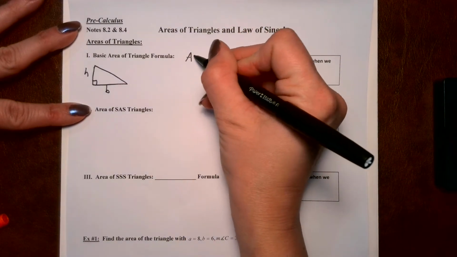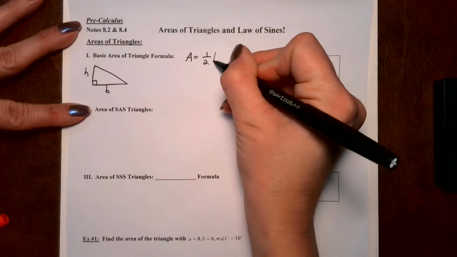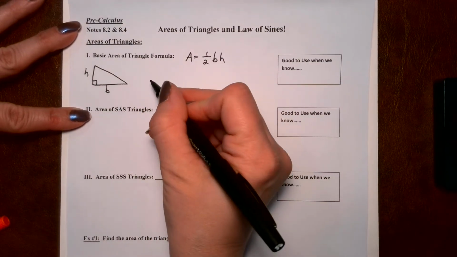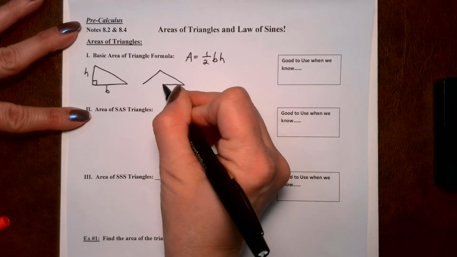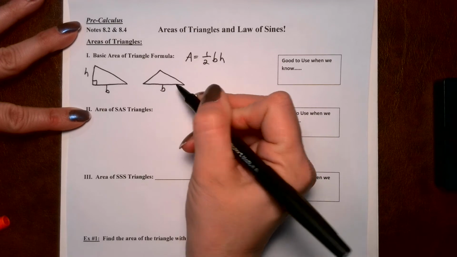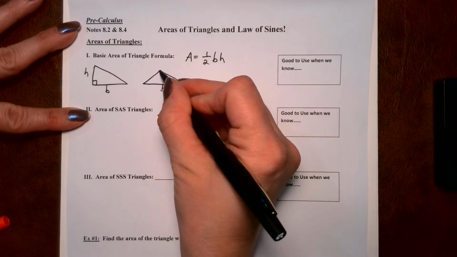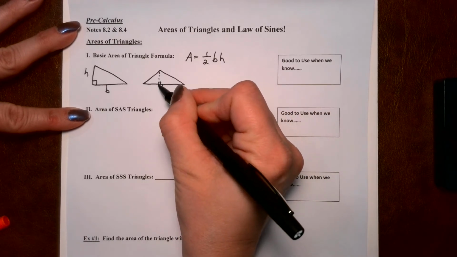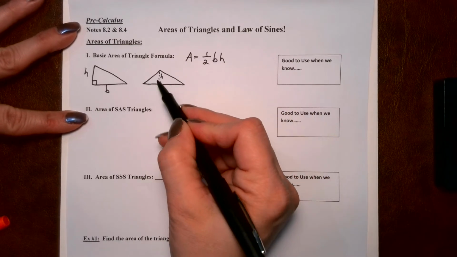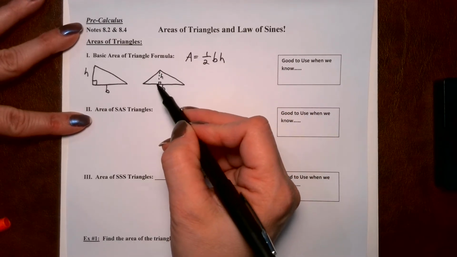So we've got area is 1/2 base times height, and the base and the height are both on the triangle. But sometimes you have a triangle maybe like this. We know that the base is right there. The height would be from this vertex, perpendicular down to the base. The height is not one of the sides of the triangle, but rather just a segment inside.